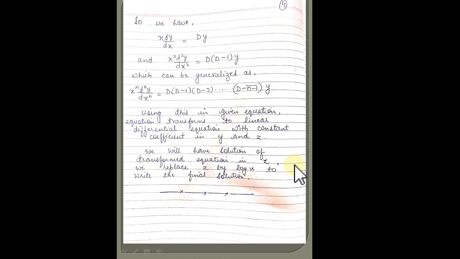After replacing these substitutions in the homogeneous type differential equation, what will we get? We will get a linear differential equation with constant coefficient in y and z variables, and that equation can easily be solved by calculating complementary function and particular integral.